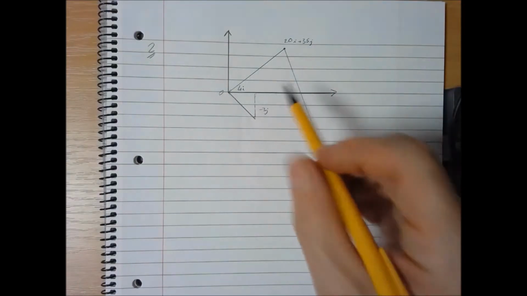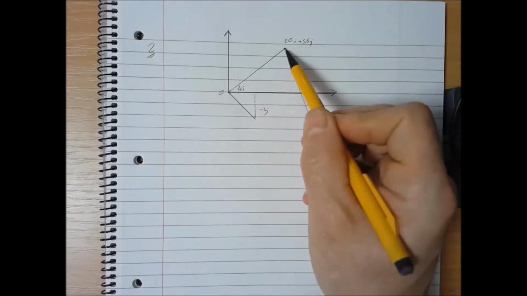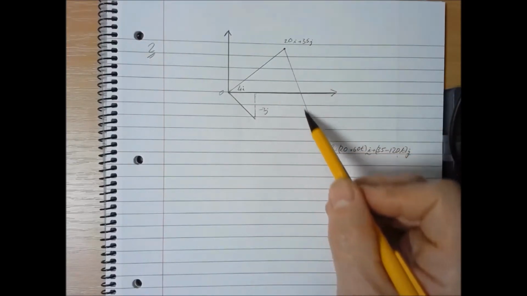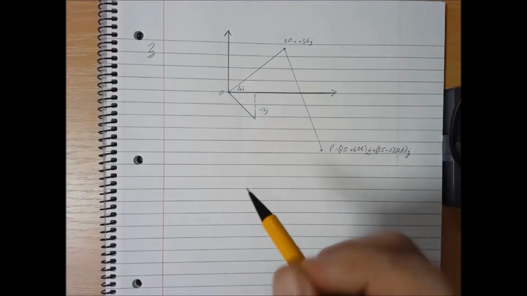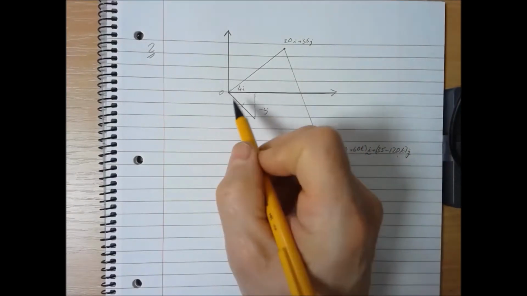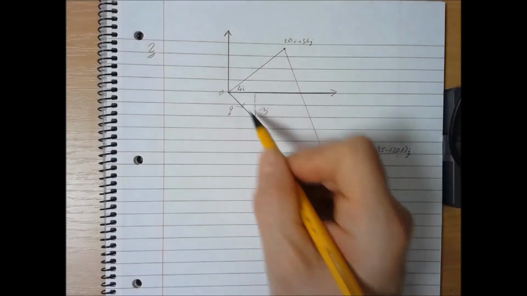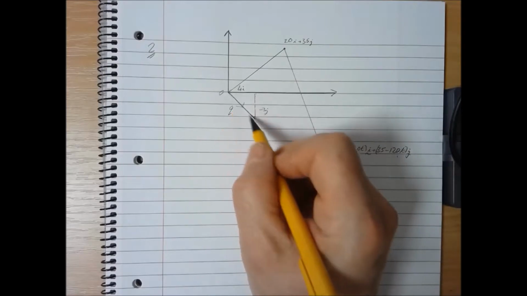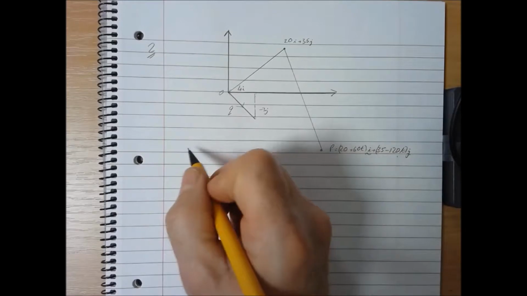And particle P is doing what we saw in the first part of the question, starting up over here at 20i plus 35j, with a velocity vector taking us down this way, and we've got the position vector which we calculated in the first part of the question. So coming back to Q, what we're after is the vector Q down this way in terms of a velocity vector. The first thing we're going to look at is the unit vector for the velocity of Q.